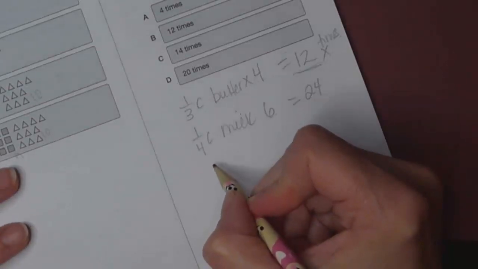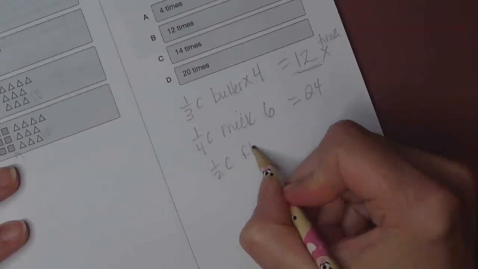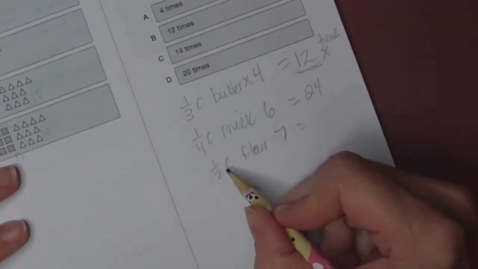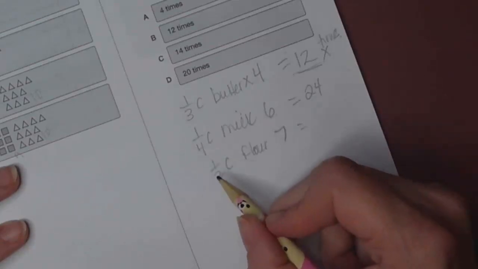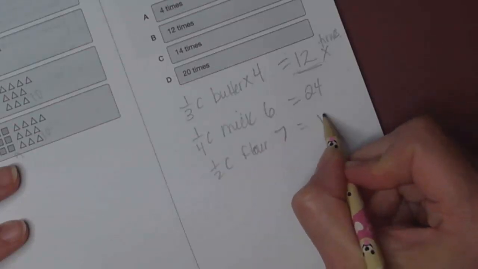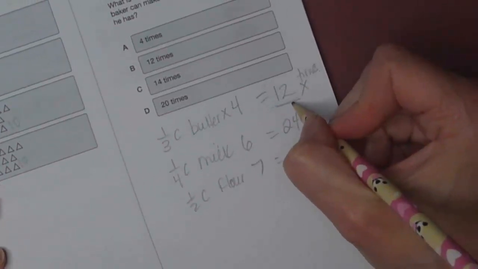And for the last one, I have 1/2 a cup of flour. And I have 7 cups of flour on hand. How many times does that 1/2 a cup of flour basically go in? That's what you're asking. It's like, how many times does that 1/2 cup of flour go into the 7? Well, I can put it in there 14 times. What's the smallest one here? 12.